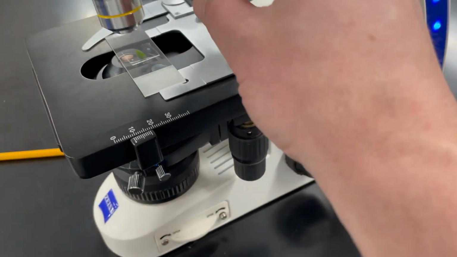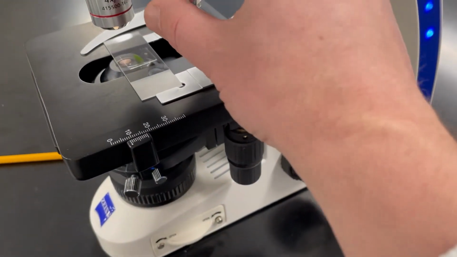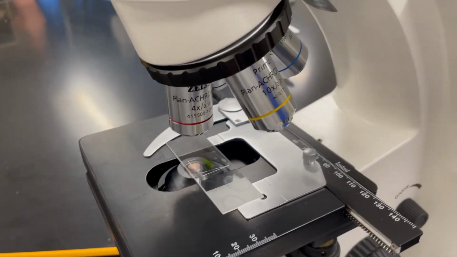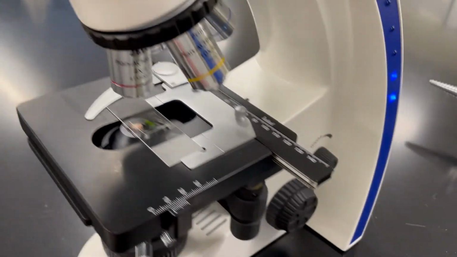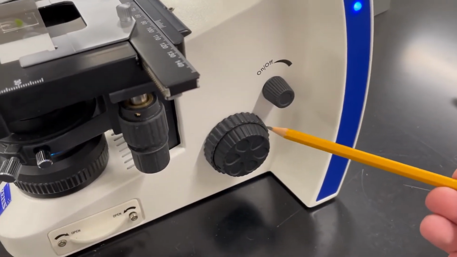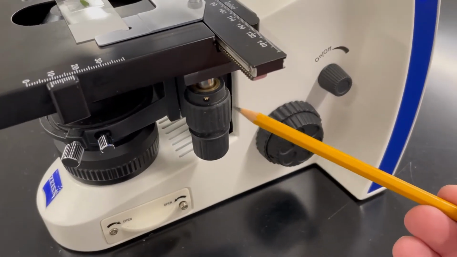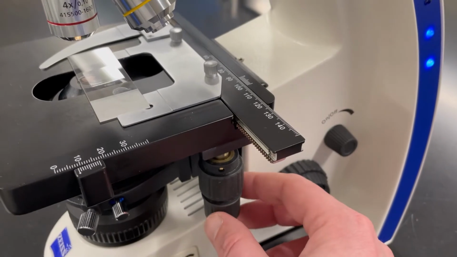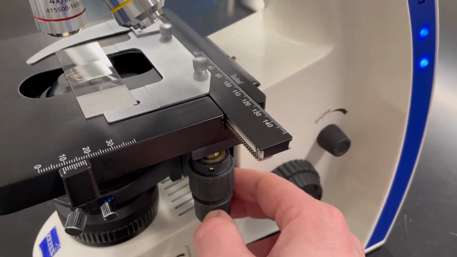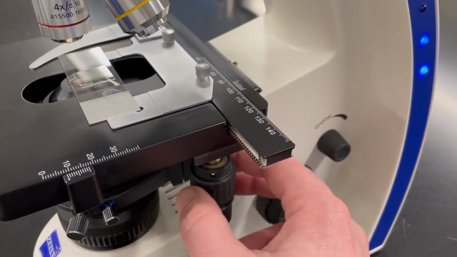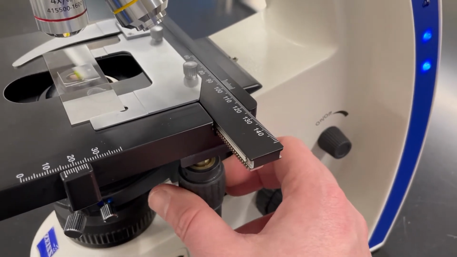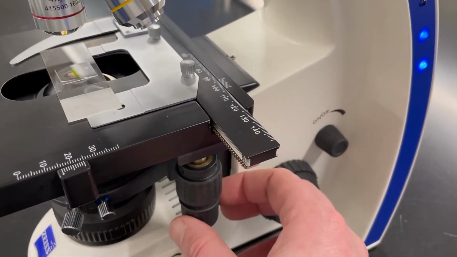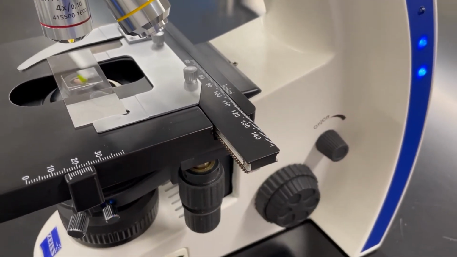So in order to focus, what I'm going to do is I'm going to put this actually at the lowest lens here, and this leads us to these knobs here and these knobs here. So these knobs here are actually the stage adjust knobs. So watch what happens to my slide when I turn these. So one of them moves the slide horizontally, the other moves it up and down. So the whole idea here is to center the specimen basically on the light source.